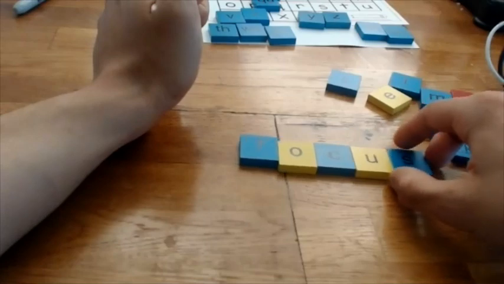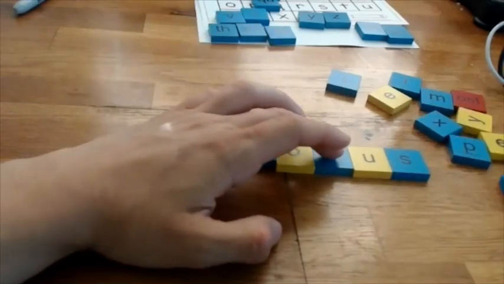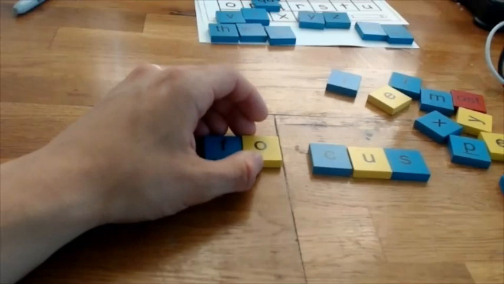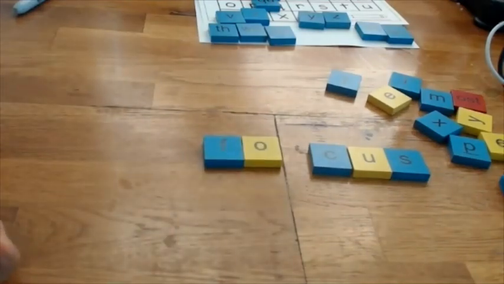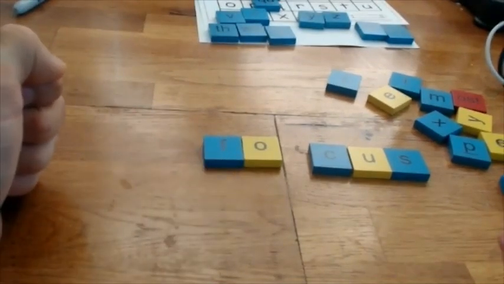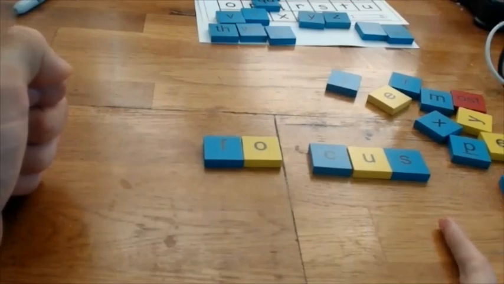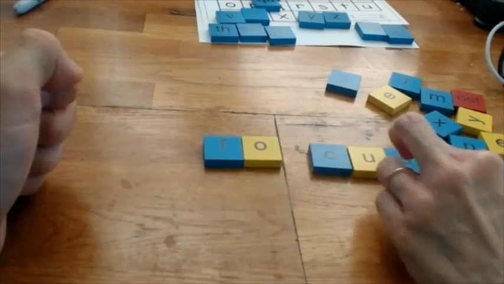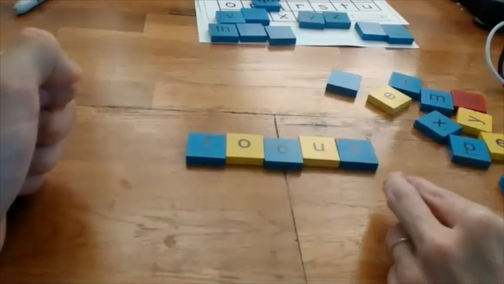Okay, let's divide it. So where was our accent? On the first syllable or the second syllable? First syllable. So we only double if the accent's on the second syllable. So we're going to double the S in focus? No. All right, let's try another one.